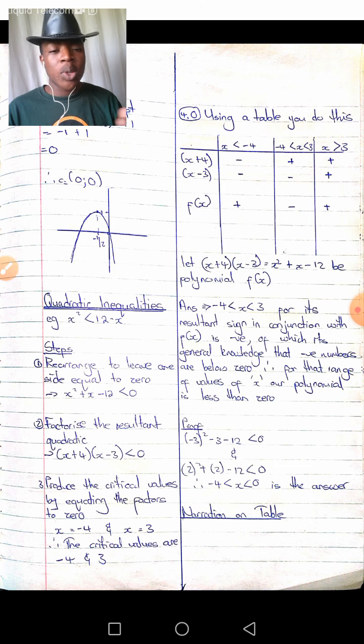If you multiply the two, you get a positive. You multiply the positive and minus under the column x is greater than minus 4 but less than 3, you get a minus as well. So finally you can say, let x plus 4 multiplied by x minus 3, equal to x squared plus x minus 12, be the polynomial f of x.